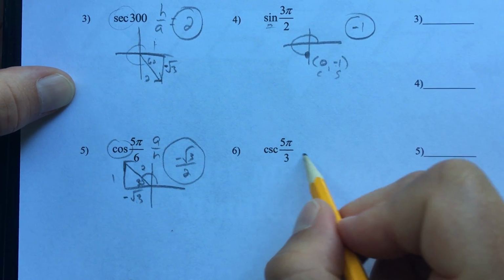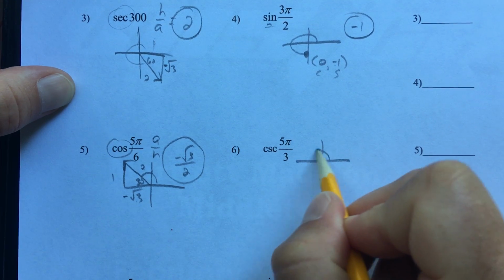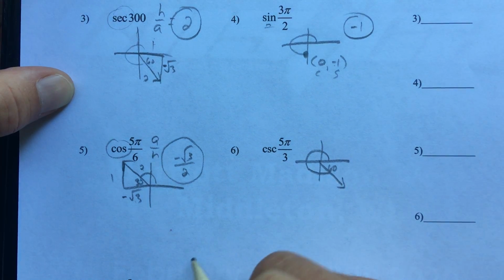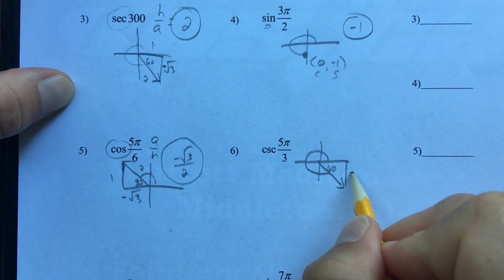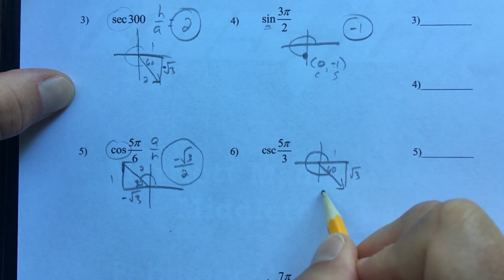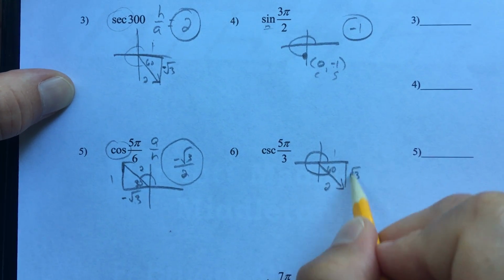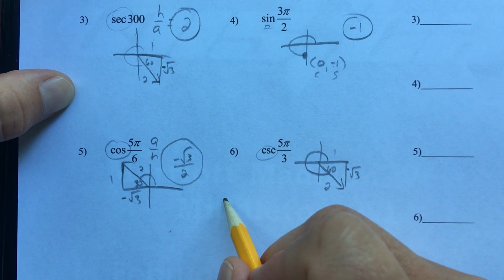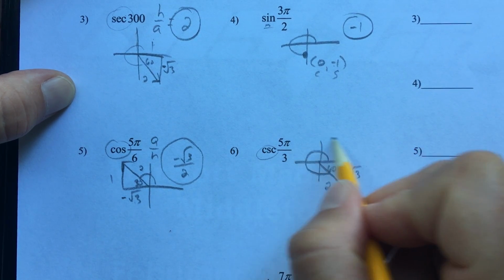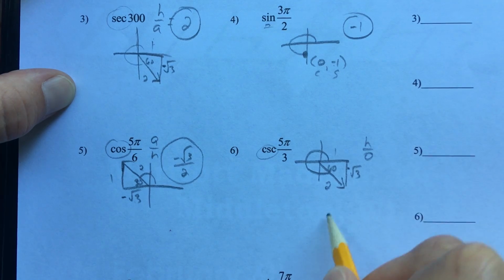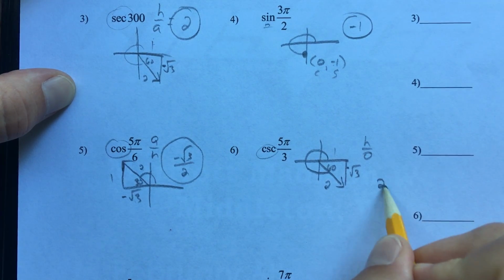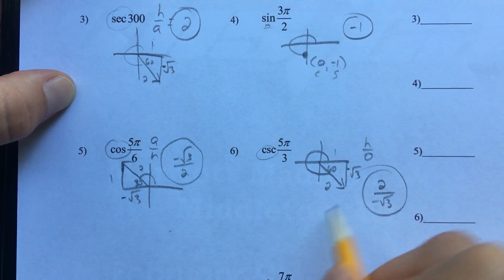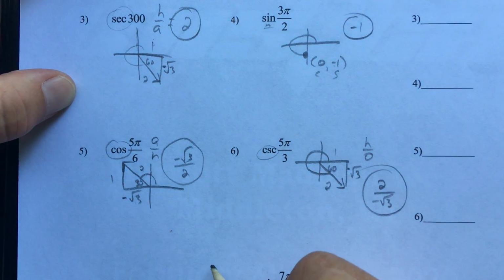5 pi over 3 is 300 degrees. And so we go right there. 300 degrees gives us a reference angle of 60. So across from 60, square root of 3, 1, 2. Positive x, negative y. Cosecant is the reciprocal of sine, so instead of opposite over hypotenuse, this is going to be hypotenuse over opposite. Hypotenuse over opposite, 2 over negative square root of 3. The negative could be in front or right there, it doesn't matter.